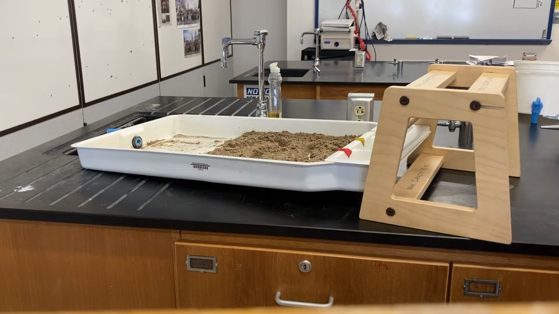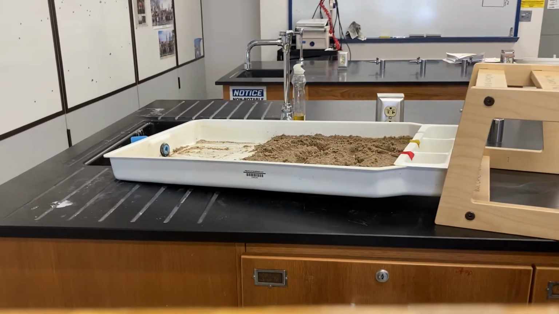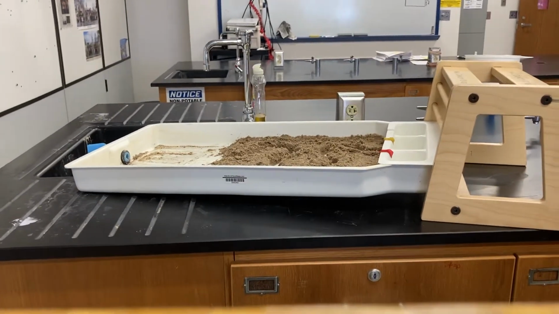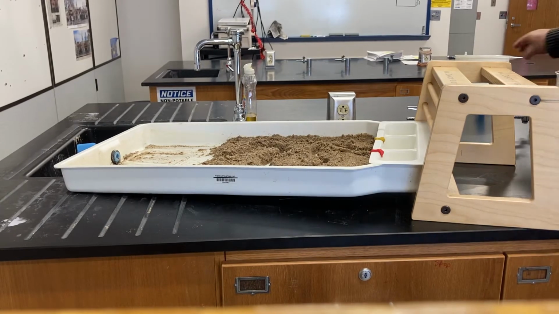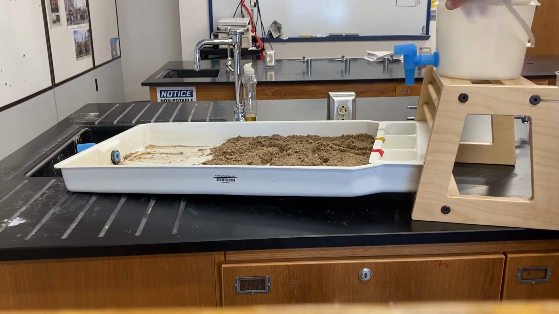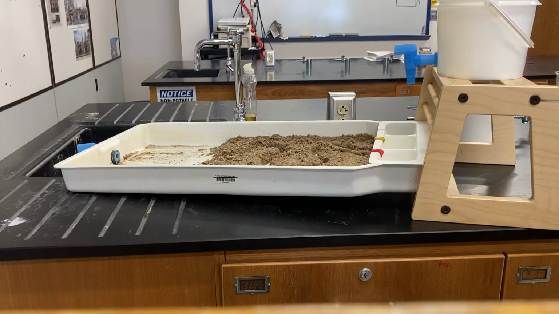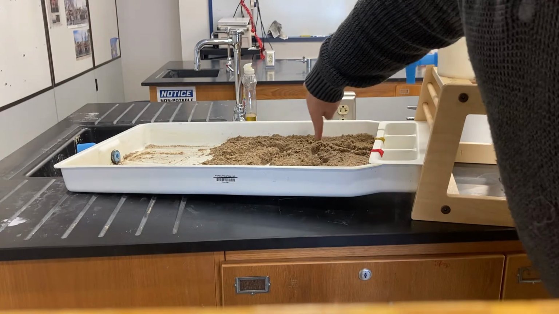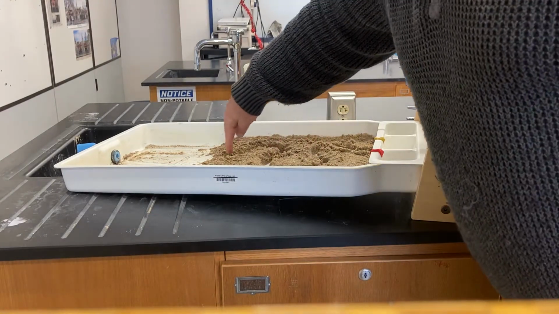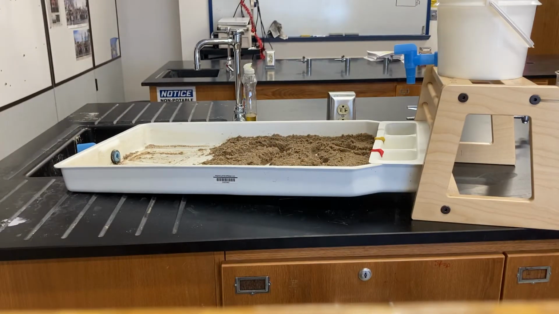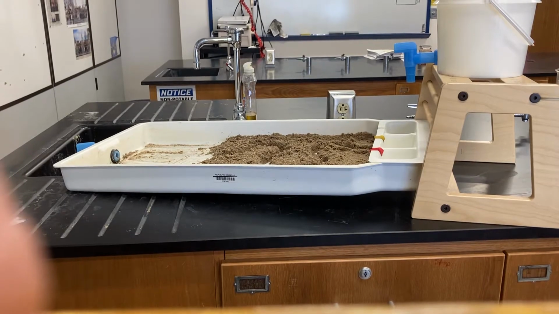So that is the stream table. This bucket here I'm going to fill with water, and the water is going to be flowing out of there, going into there, and then eventually flowing into there, and then the water's flowing down here into the sink over here. All right, so first off, I'm going to give you a sky view of the stream for a bit.